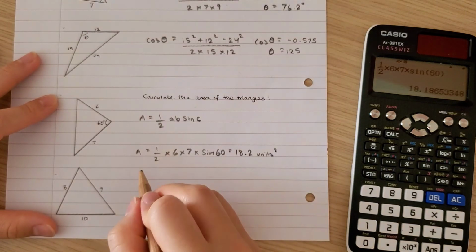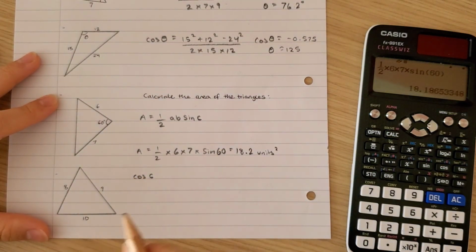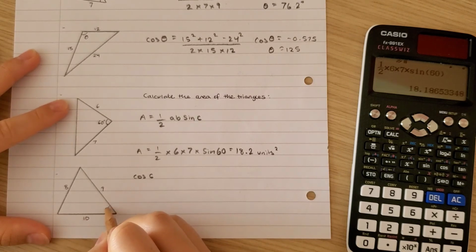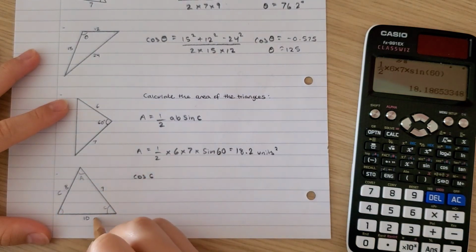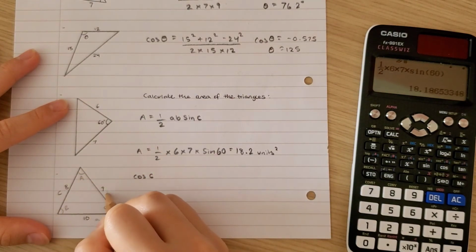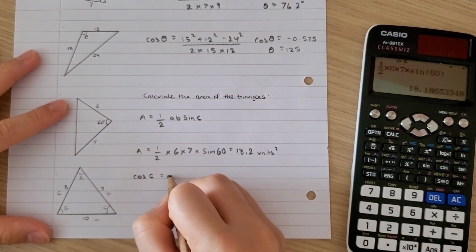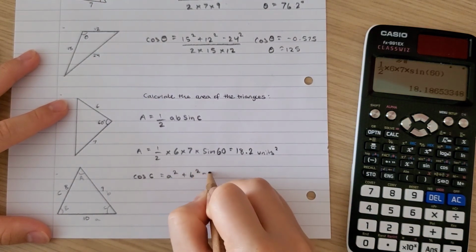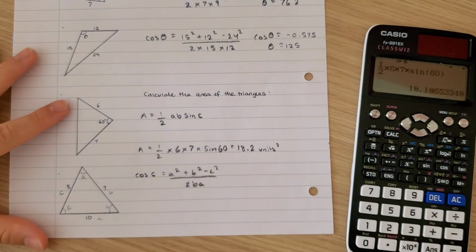So we can do cosine C. If we label it, we'll know which angle to get. So see, this is C, A, and B. So cosine C equals A squared plus B squared minus C squared over 2BA.